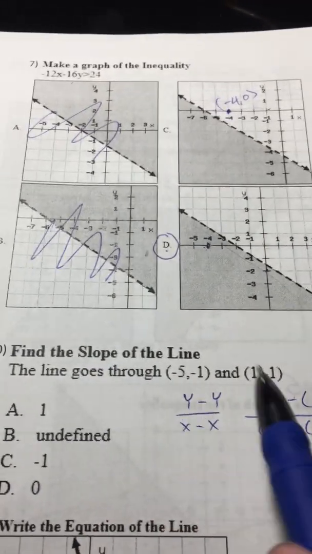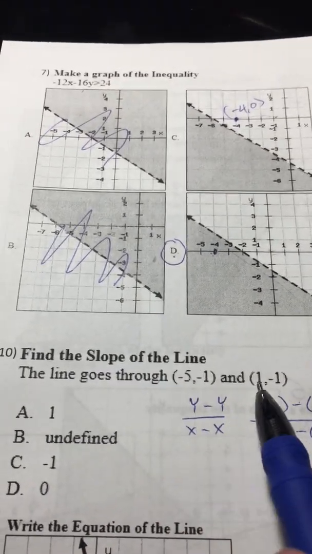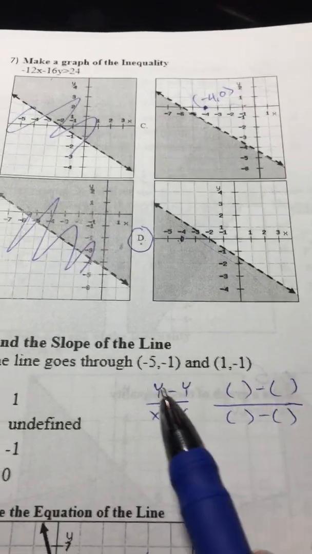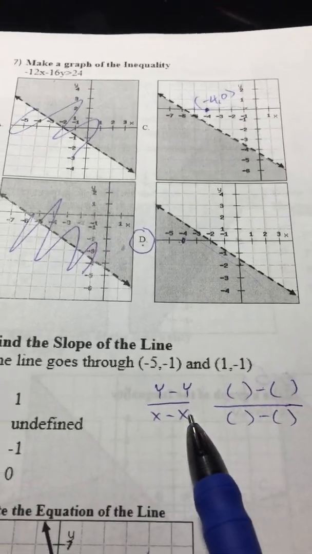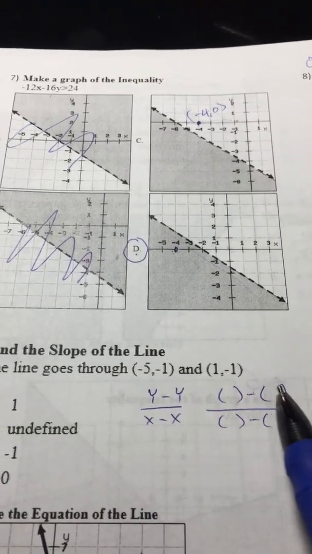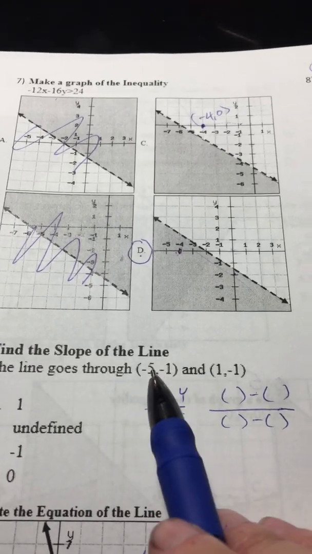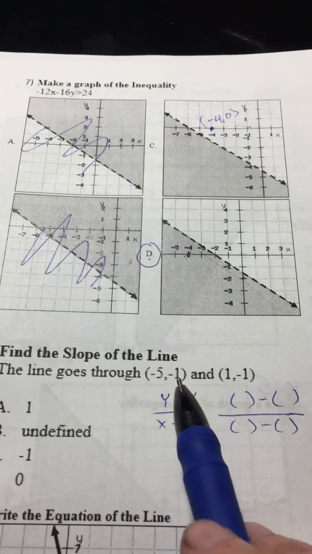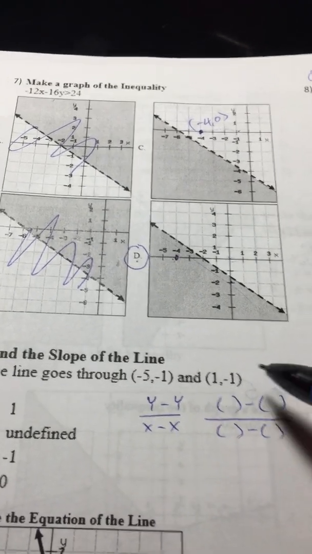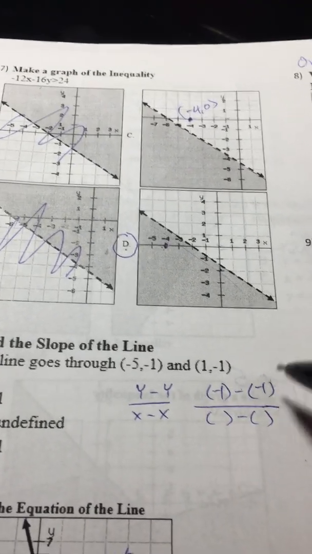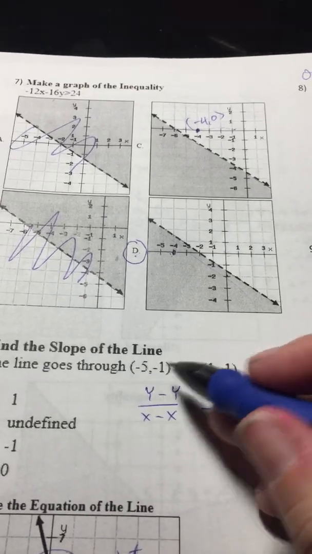Number 10, where's my number 10? Find the slope of a line through the 2 points. So remember, you find slope through 2 points, you can look on your reference chart, and it tells you y minus y over x minus x is your slope. So again, make yourself parentheses and drop the 2 y numbers in, drop the 2 x numbers in. Y's go on top. This is the x, that's the y. So it's a -1 on top and a -1 on top. -1, -1. And then on bottom, you're going to put in the -5 and the 1.